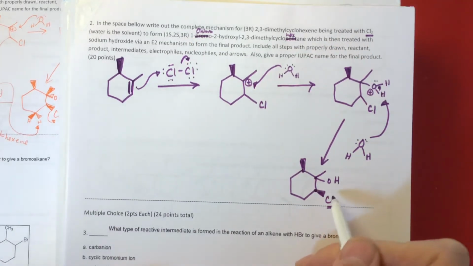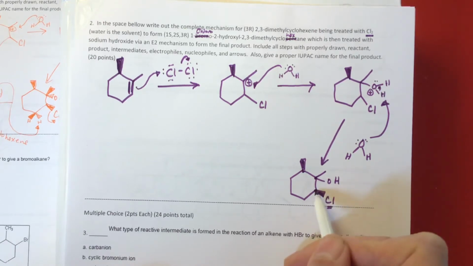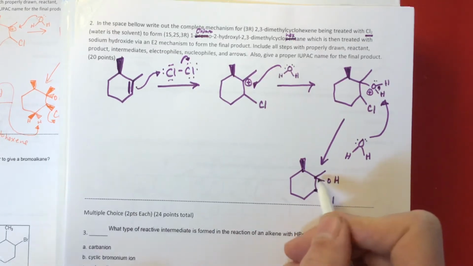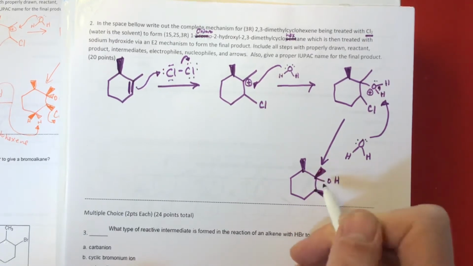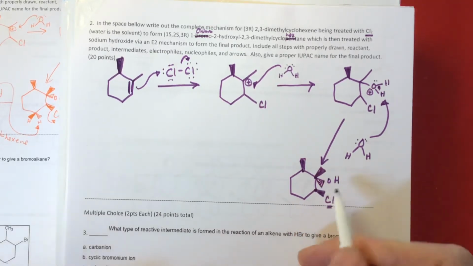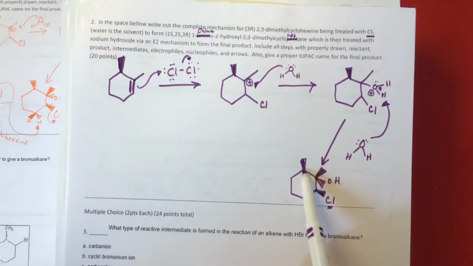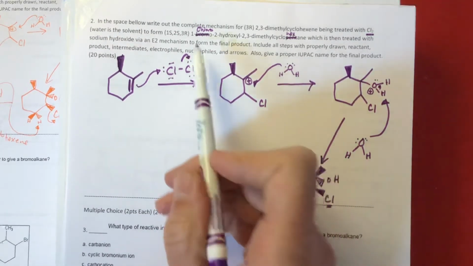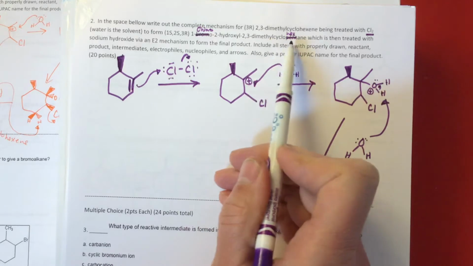Priority would go number 1 on the oxygen, 2 on this carbon, 3 on that carbon. That looks clockwise right now. So if I want that to be S, I need this to be a dash. So this methyl is a wedge, and that would make this a dash for my OH, and then my 3R hasn't changed, so that's still R. So here's my current product: 1S,2S,3R-1-chloro-2-hydroxy-2,3-dimethyl cyclohexane.